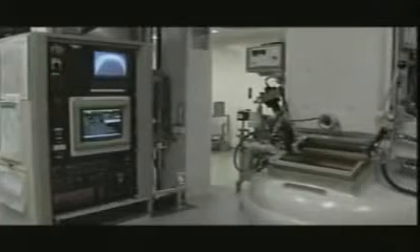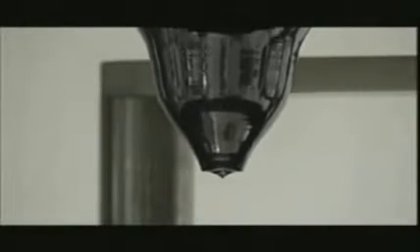Silicon is made from ordinary quartz sand, and rods of silicon are then created, or drawn, at extremely high temperatures. Thin slices are then sawn off these rods with great accuracy.